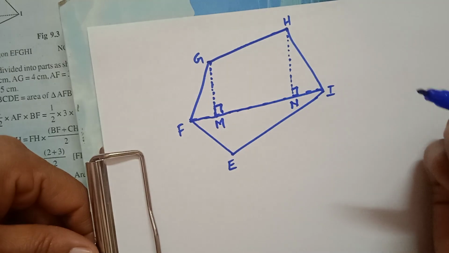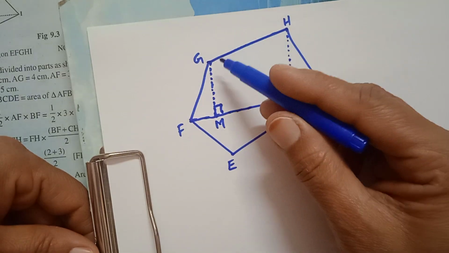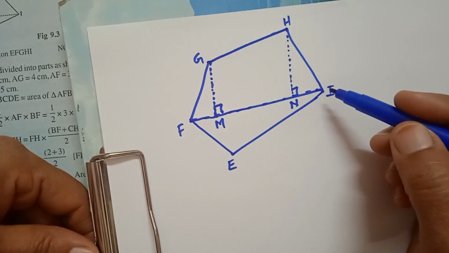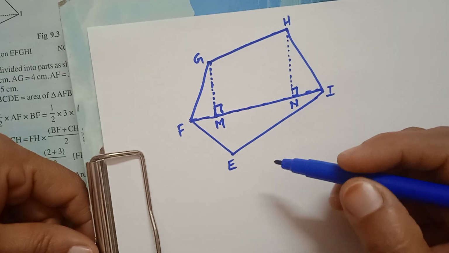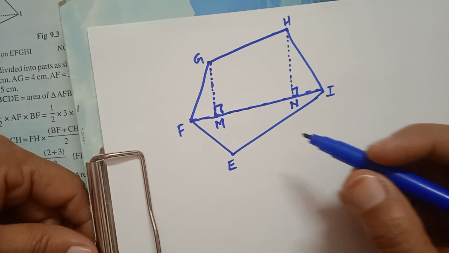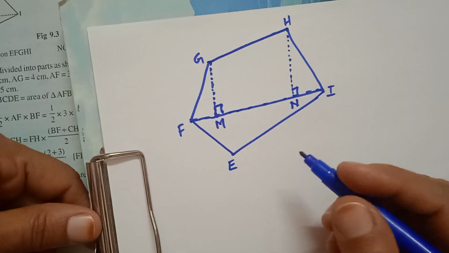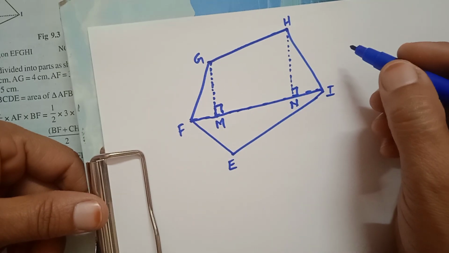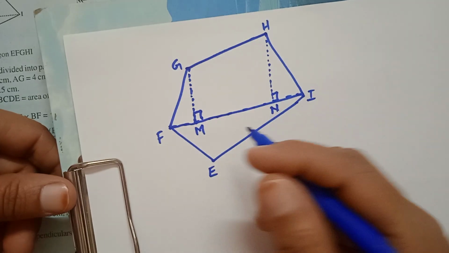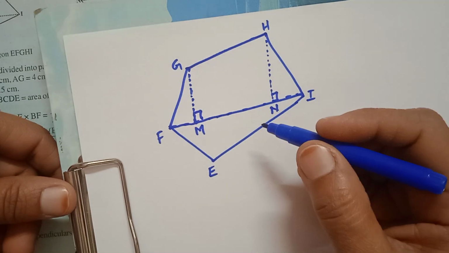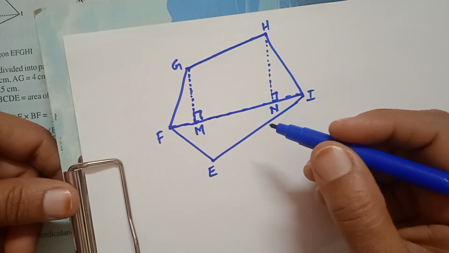Okay, in further problems, what will they give? They will give the measurements of the sides, and by putting those measurements in your formulas, you can find the area of the parallelogram, the area of the polygon. Okay, now let me tell you by writing the formulas and telling you how to find the total area of this polygon.